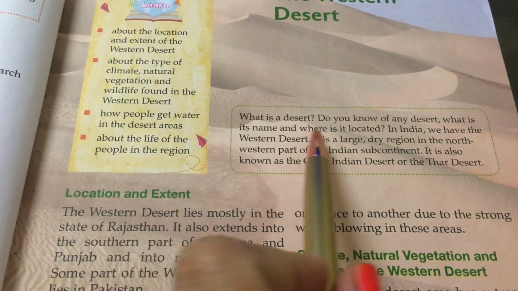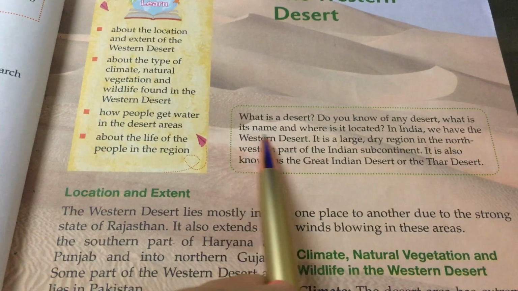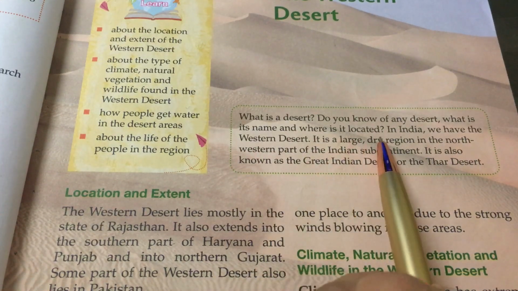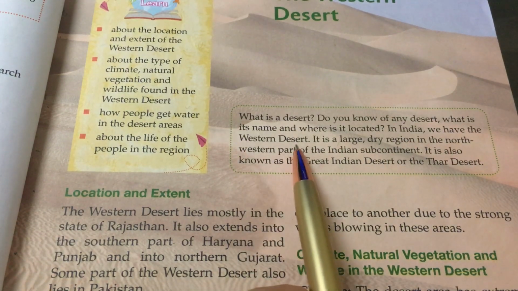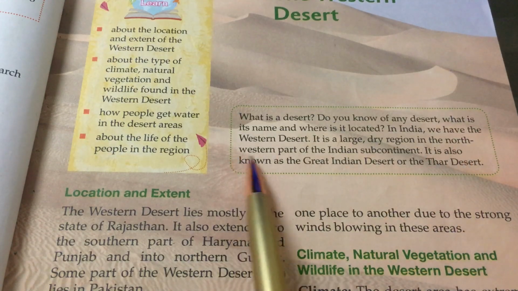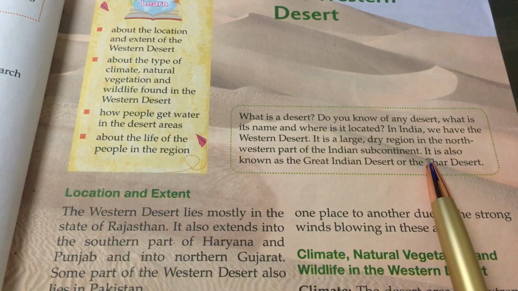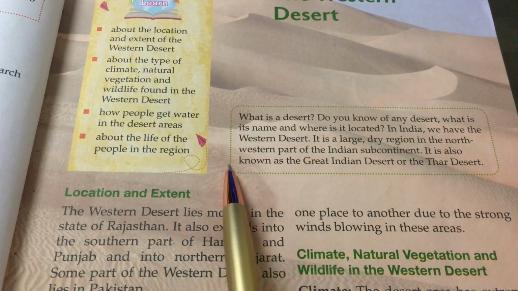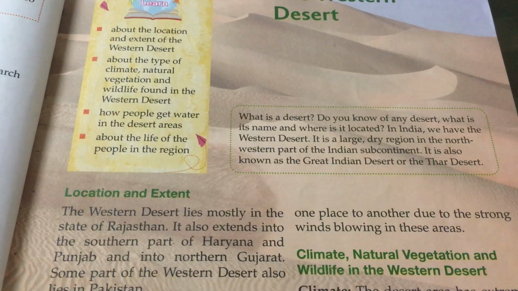What is a desert? Do you know of any desert? What is its name and where is it located? In India, we have the Western Desert. It is a large, dry region in the northwestern part of the Indian subcontinent. It is also known as the Great Indian Desert or the Thar Desert.